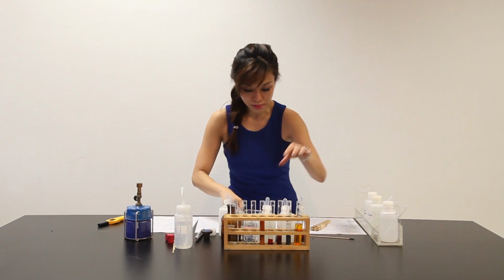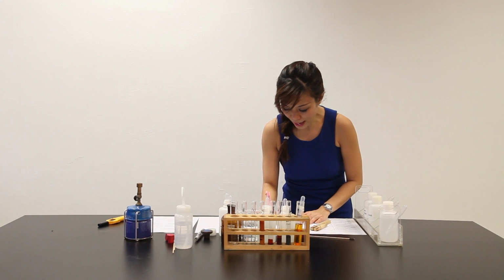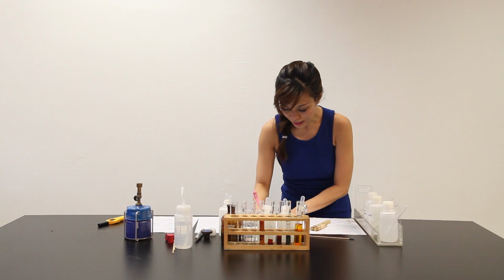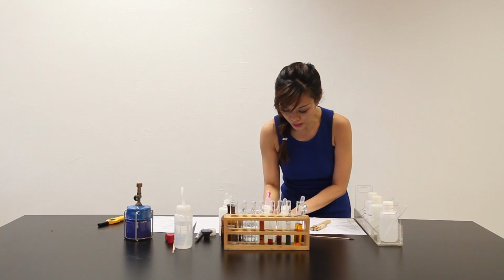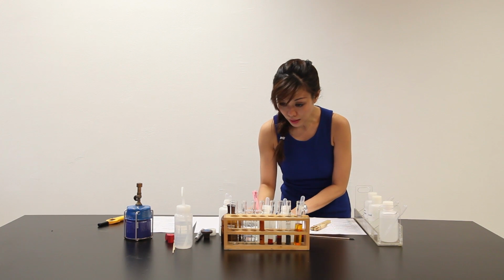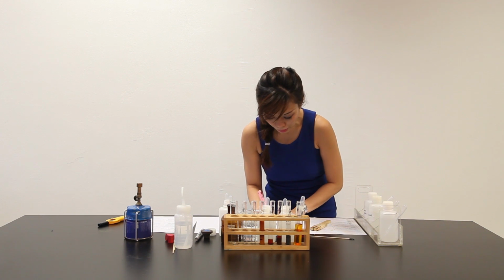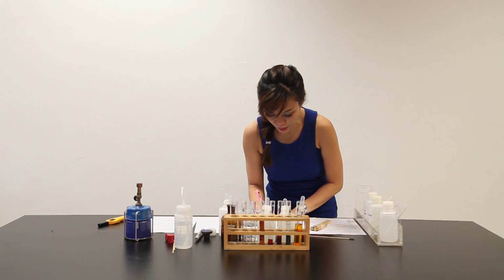So let me write down. Upon adding aqueous ammonia, white PPT in solution X turns and gives a brownish PPT.